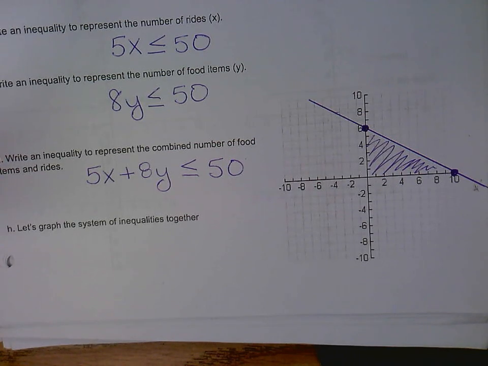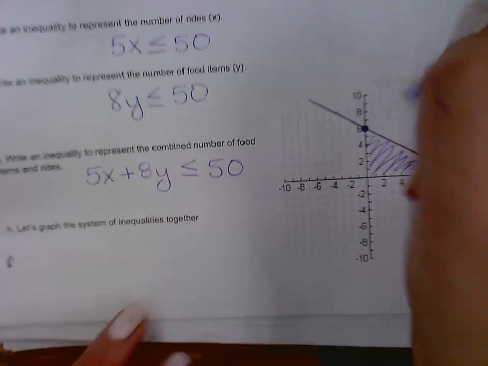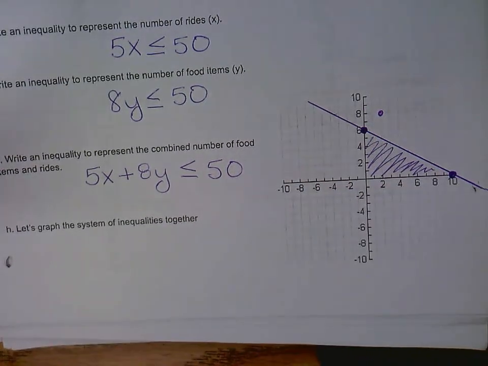Oh, okay. So what does that shaded region represent? That represents all the possible combinations I could make. So, for example, could I take 2 rides and eat 8 food items? No, because I would overspend, right? 2 rides plus 8 food items would cost me too much money, outside of my region. So give me an example of something I could do. I could do 4 rides and 2 food.